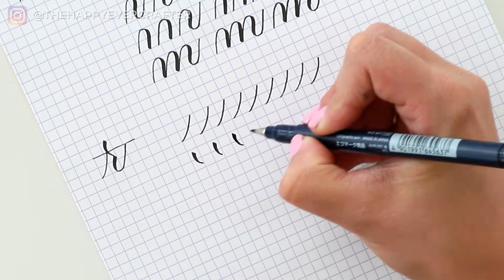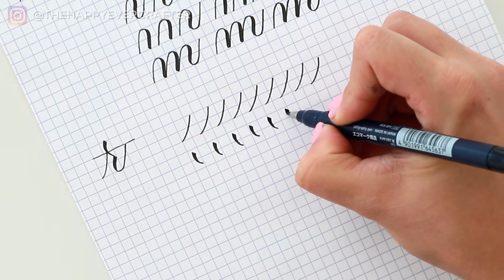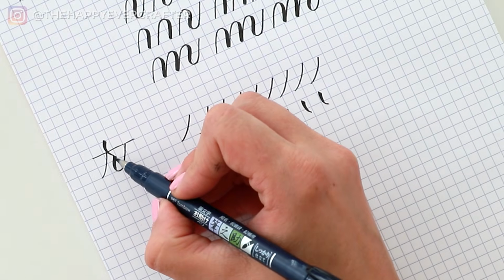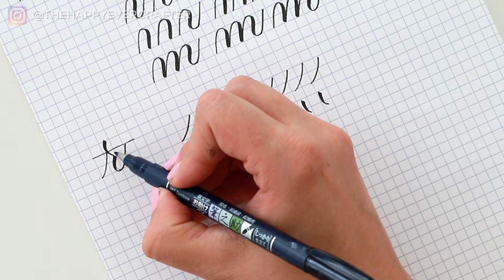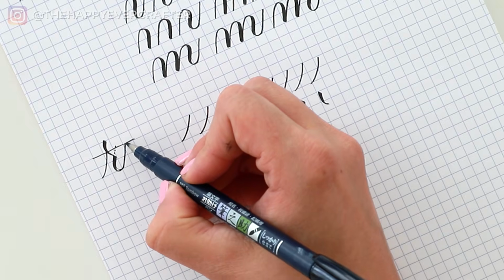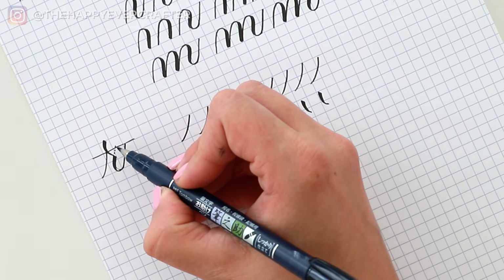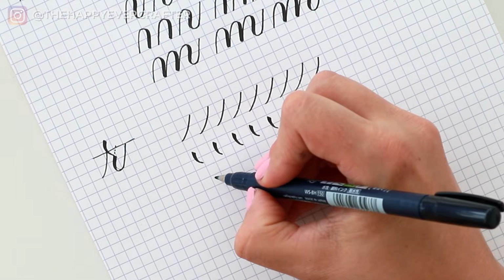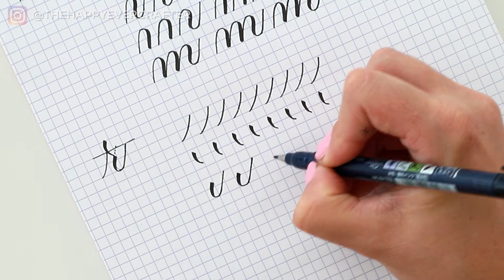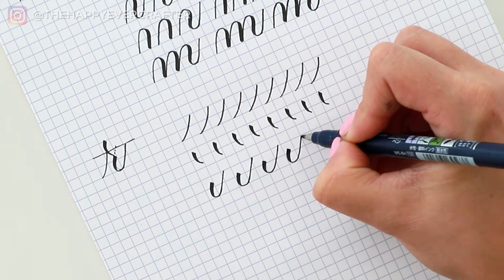It's basically just a pressure and release. Okay, and then we're doing basically an underturn stroke, just it starts lower. So if you picture an underturn stroke, it's exactly the same, except we're not doing that first piece. So we're going to start the underturn stroke just lower than usual, but extend the upstroke all the way up.